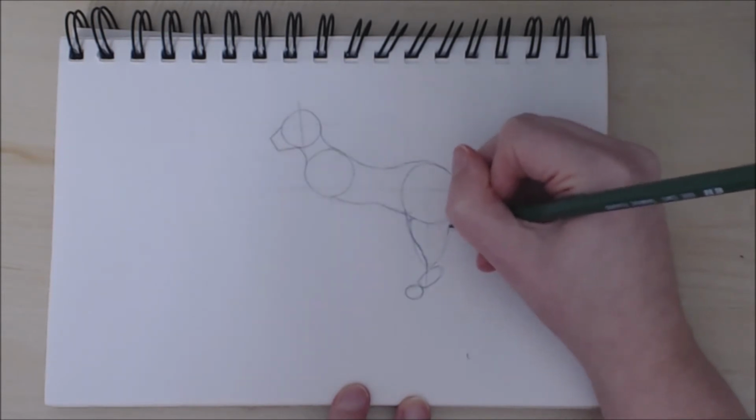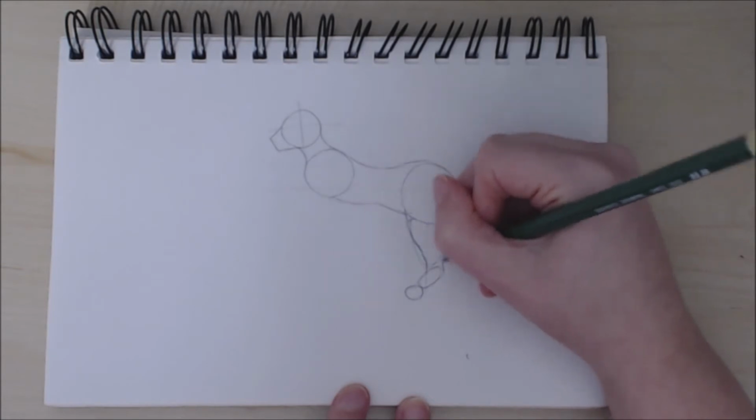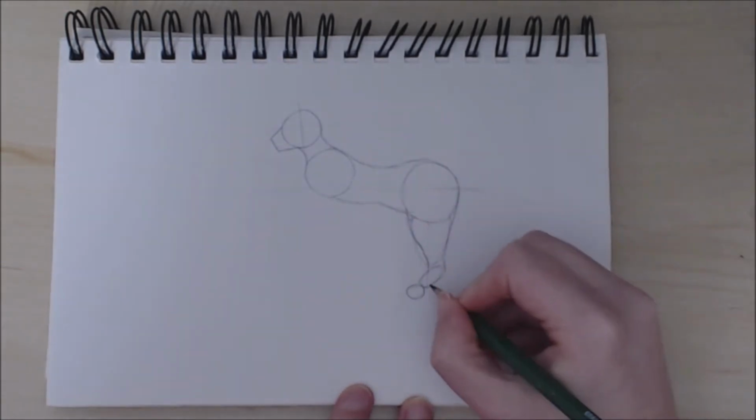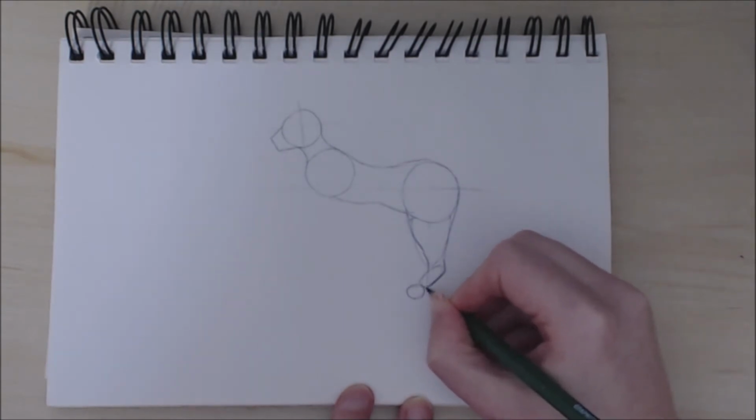And I'm using all these as guidelines, and you'll notice I cut into this oval, but it was just there to help me get the main shape that I wanted.